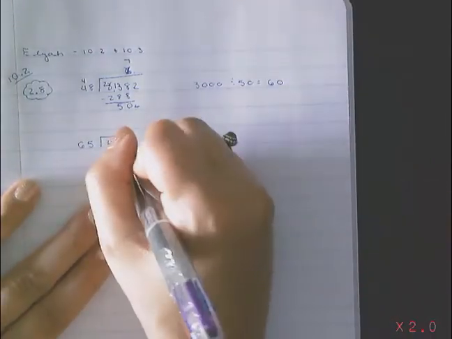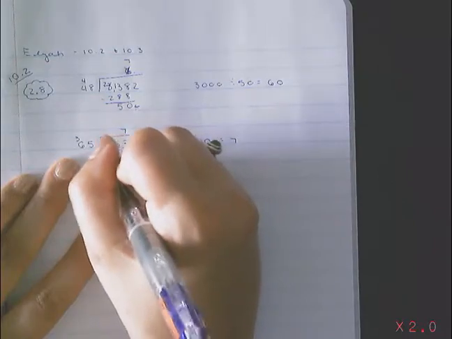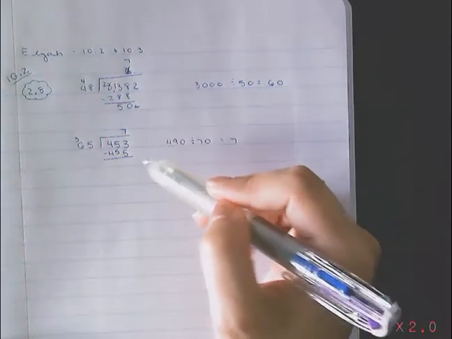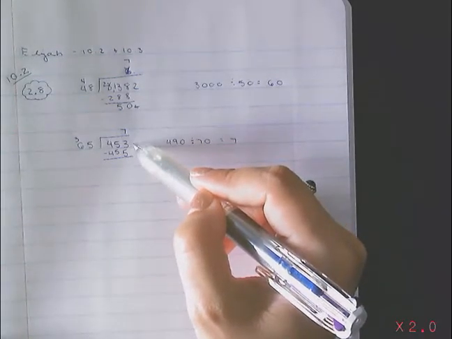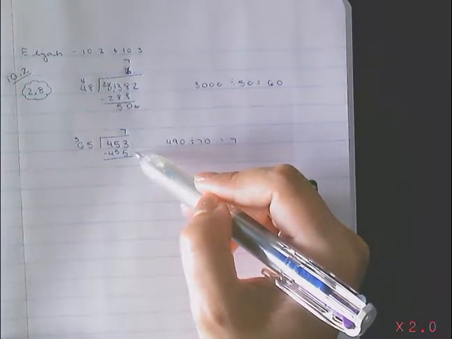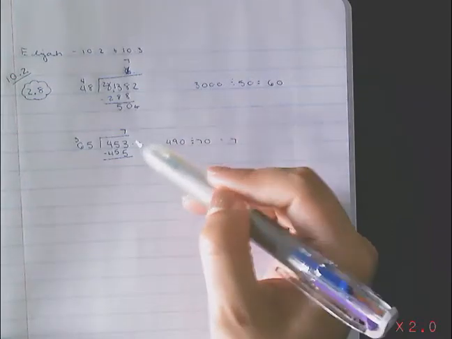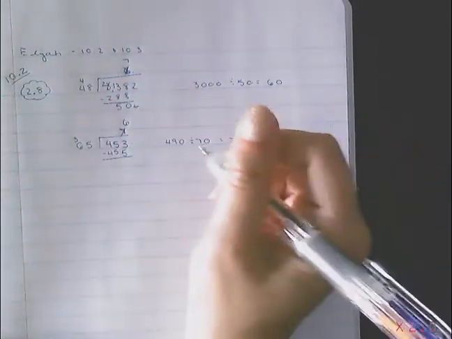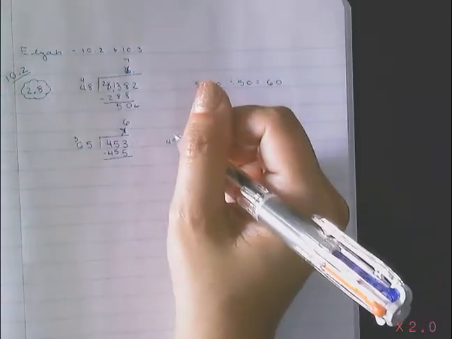So 7 times 5 is 35. 7 times 6 is 42, plus 3 more is 45. But if I take a look at these two numbers, my number was 453, and I came up with 455. I cannot subtract a larger number from a smaller number, so I know my estimate is too high. Okay, so I would bring this down to 6 and then work through the problem to find my full answer, to see if there's any remainders. Okay, so that's kind of what you're doing.